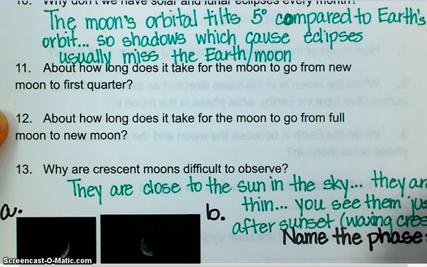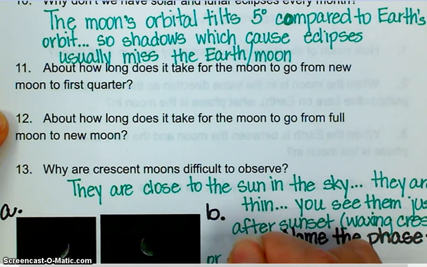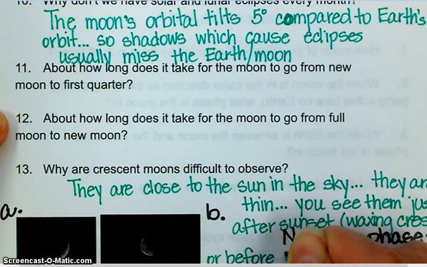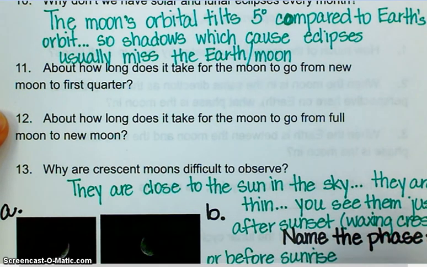When would I see a waning crescent? Right before the sun rises. Before the sunrise for a waning crescent. Because once the sun is up with them, you can't see them.